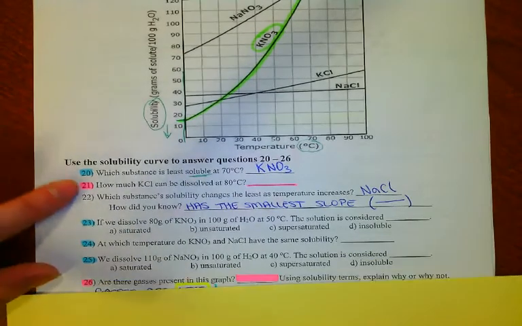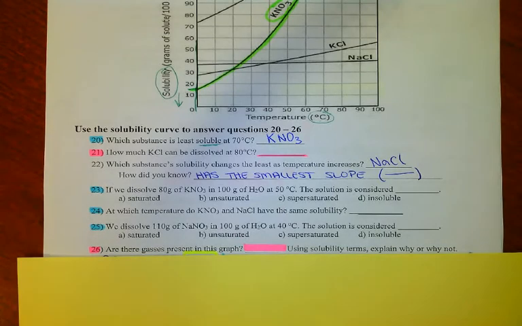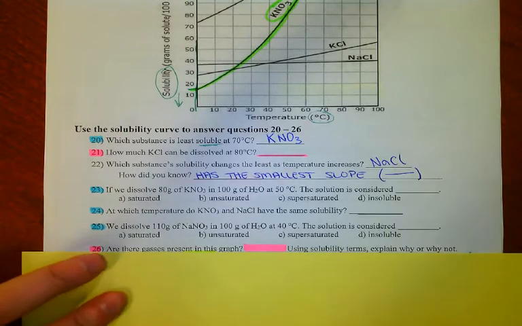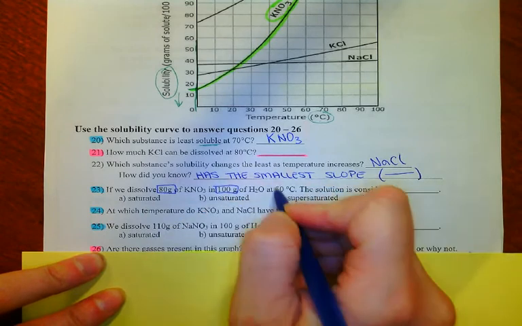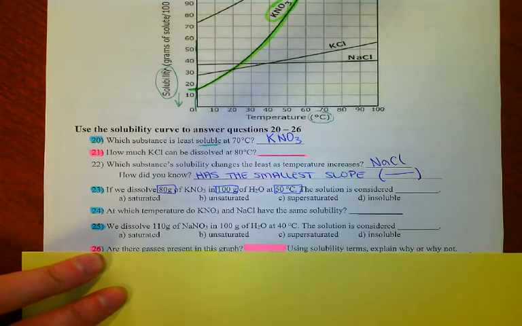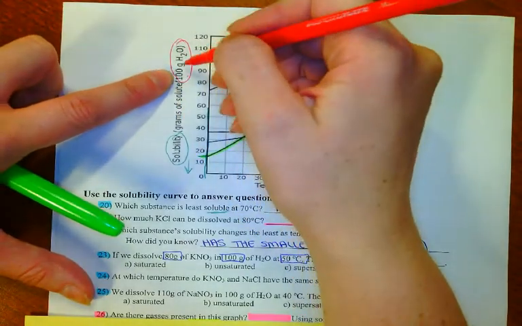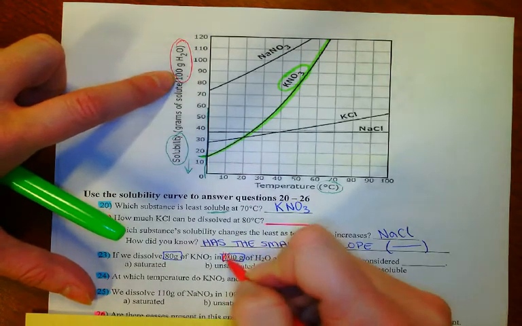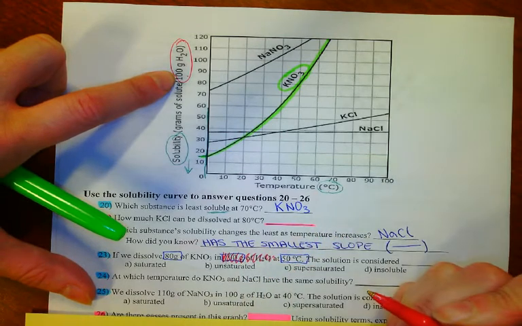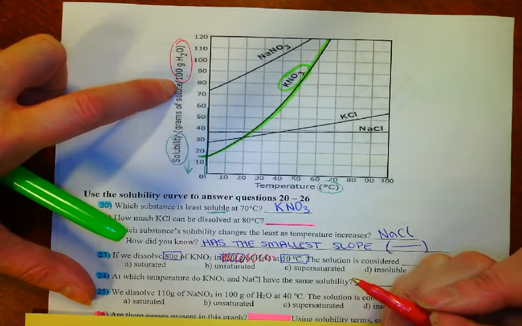Alright, take a look at how I answered number 22 for you. Number 23, if we dissolve 80 grams of KNO3 in 100 grams of water at 50 degrees, the solution is considered. So we still want a box and circle here. 80 grams, 100 grams, 50 degrees. Now one thing to be careful about is my unit up here. The 100 grams of water that's in this question just means according to this graph. So I actually want to cross that out. Doesn't matter. 100 grams of water just means in this instance, I guess.